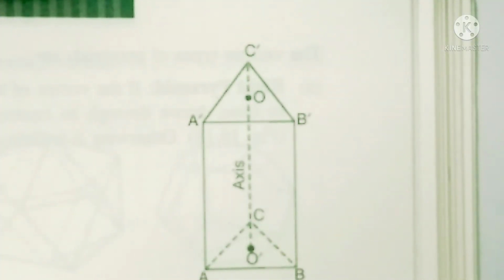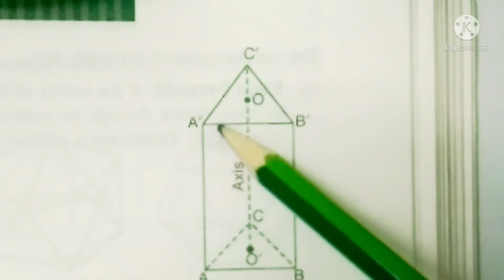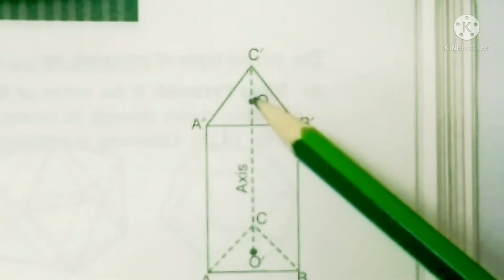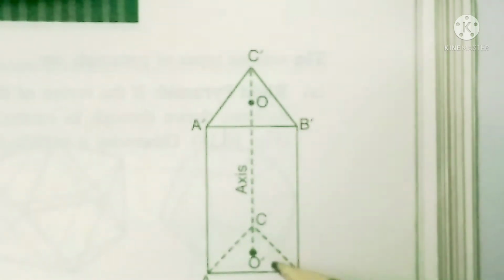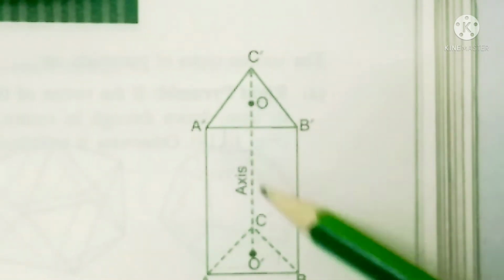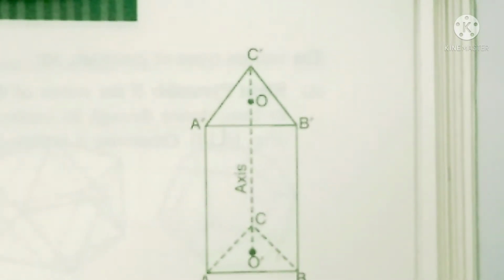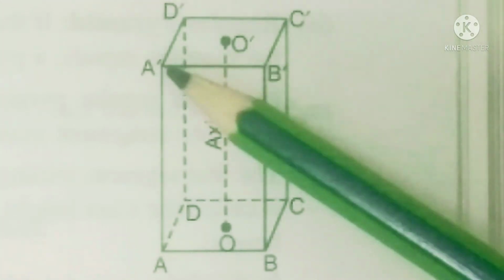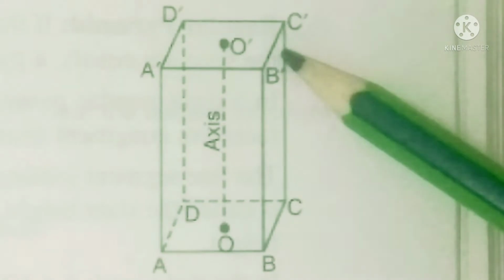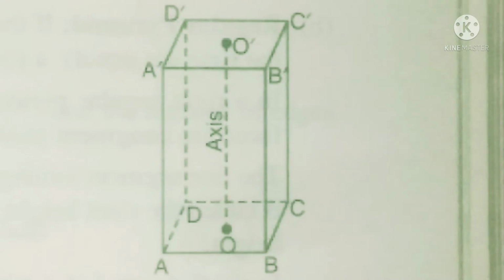Now see, this is also a triangular prism, but you see, the lateral sides make 90 degree angles with the base. So such prisms are called right triangular prisms. Okay. So this is a right triangular prism. Here you see 1, 2, 3, 4. These two sides are equal, these two sides are equal. So it is a rectangle. So this is called a rectangular prism.